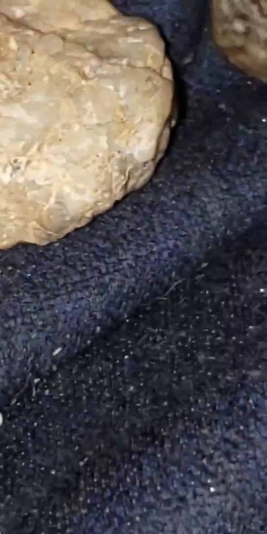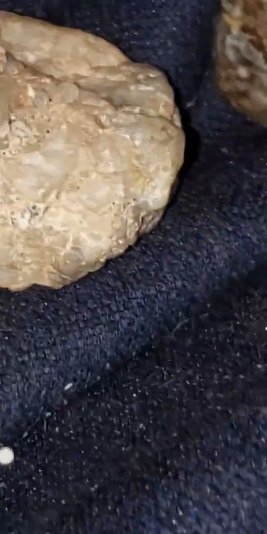Let me see if I can find some better examples. See those faces there, those crystal faces?